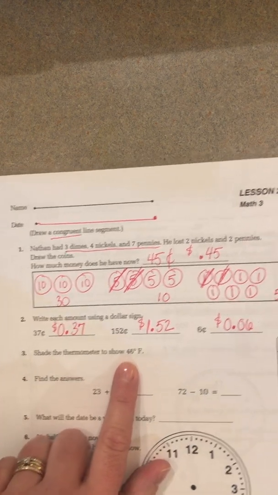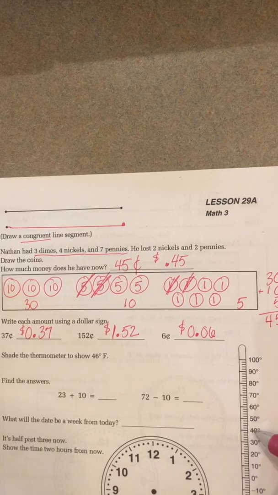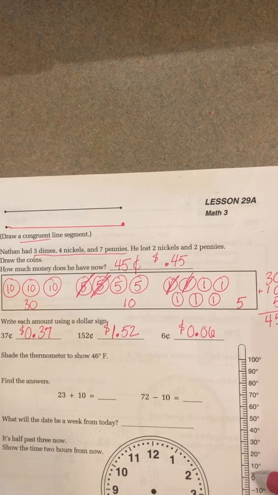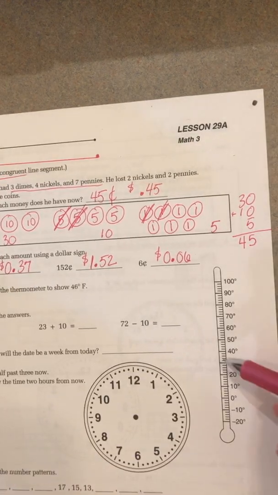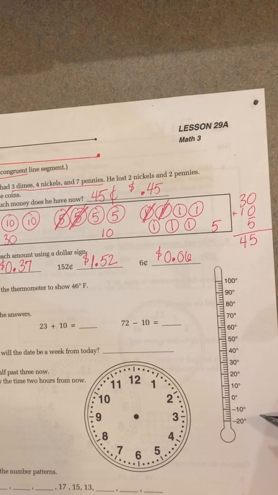Shade the thermometer to show 46 degrees Fahrenheit. So let's head over here. Now I notice on this thermometer, it counts by 10. You can see that. But there's not 10 little marks in between the numbers, are there? I can see there's 1, 2, 3, 4, 5 spaces between the numbers. So we're not counting by ones. We're probably counting by 2, 4, 6, 8, 10. We're counting by twos.